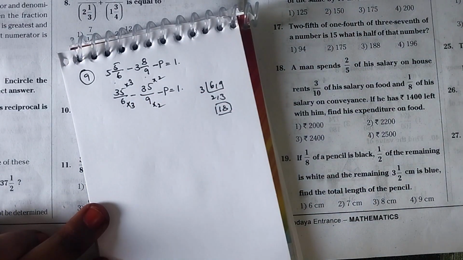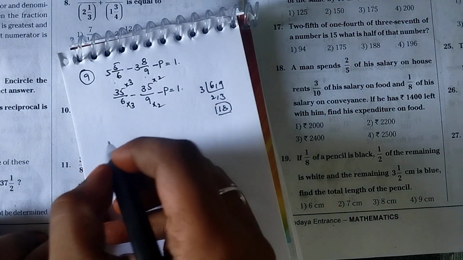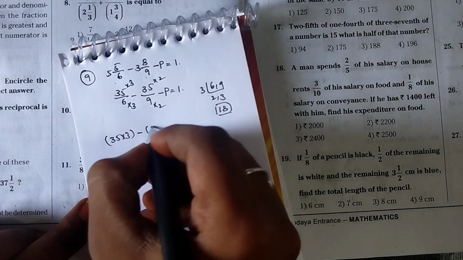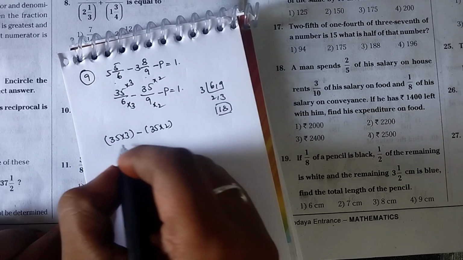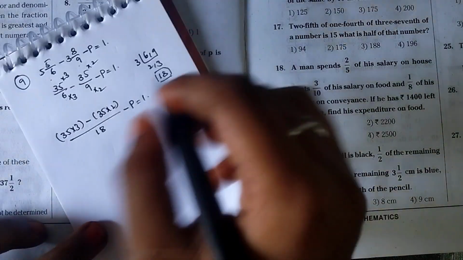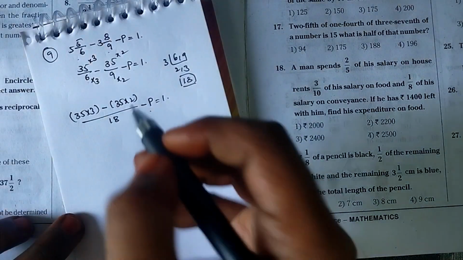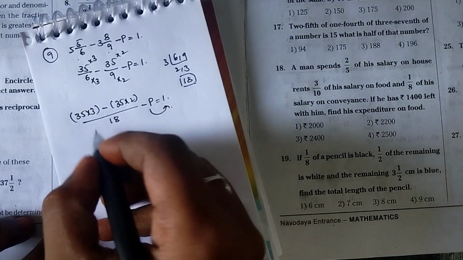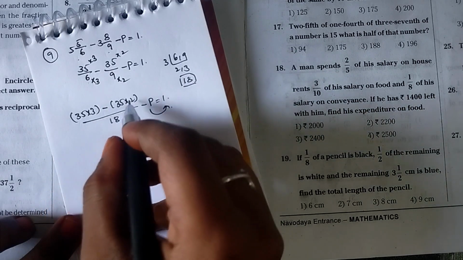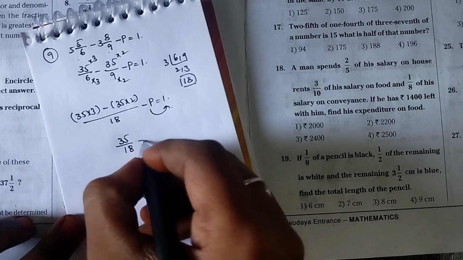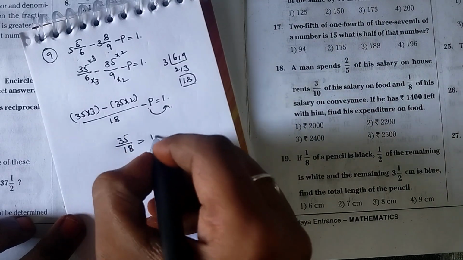So what is the answer of 35 into 3? Minus 35 into 2 by 18 minus p equals 1, right? So here p is doing minus. If we send it to the other side, it will become plus. That is 35 threes minus 35 twos is 35 only. 35 by 18 equals, if we send this to the other side, 1 plus p.